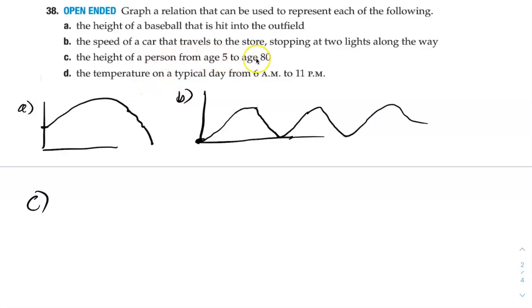The height from age 5 to 80. So at age 5 you're at some height around here, then you grow. You can go massively tall unless we're playing basketball in the NBA. And at some point you hit a plateau, then you might shrink a little bit when you get older.